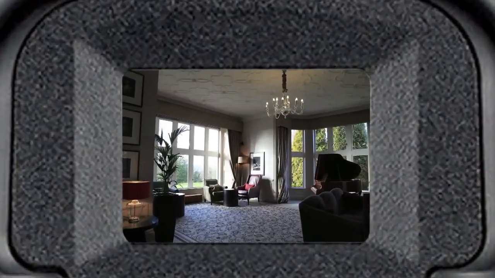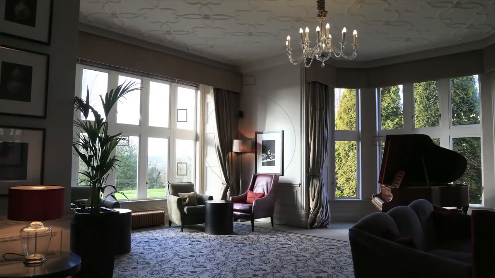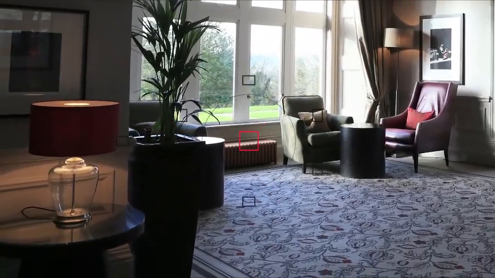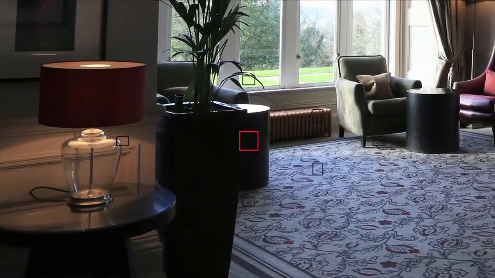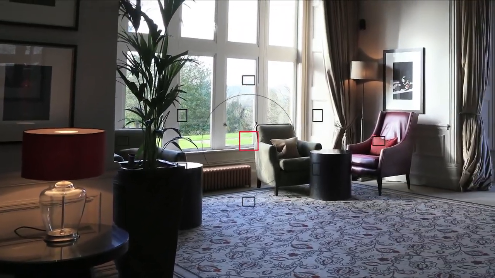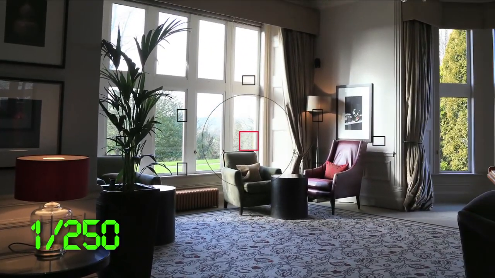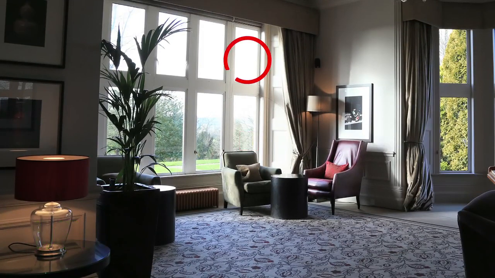The first reading is for the photo that requires the longest shutter speed. Point the camera at the darkest area inside the room. Read the exposure shown in the camera and make a note of it. Now you need to find the photo that requires the shortest shutter speed. So point the camera at the brightest part of the room and make a note of it. Just remember to avoid pointing your camera directly at overly bright objects, such as the sun or any reflections.